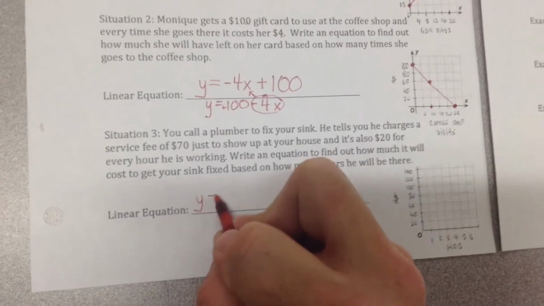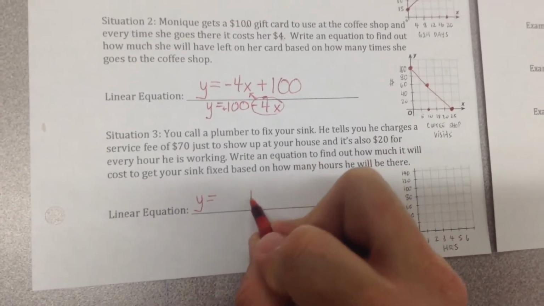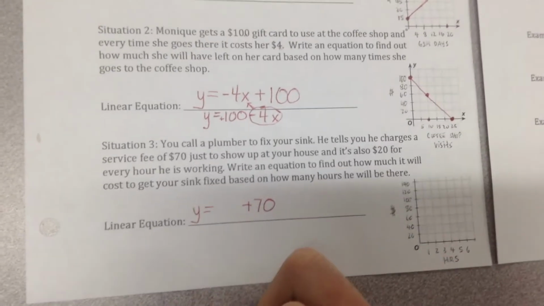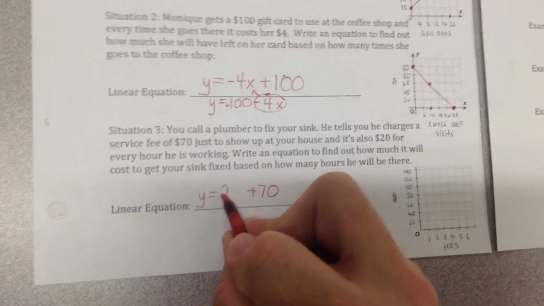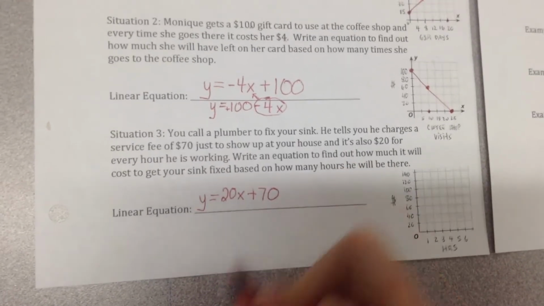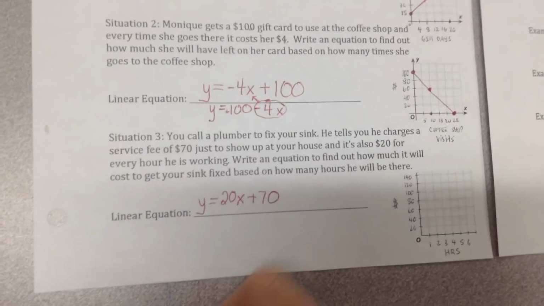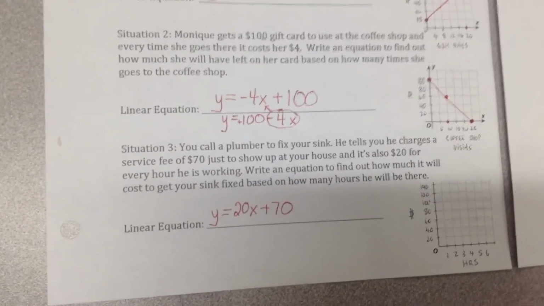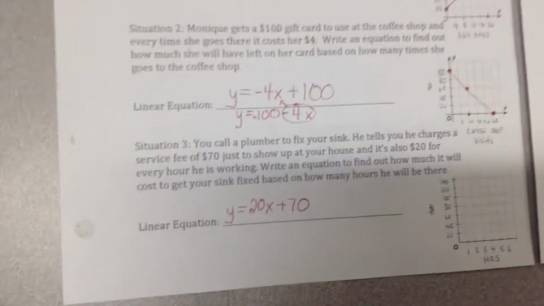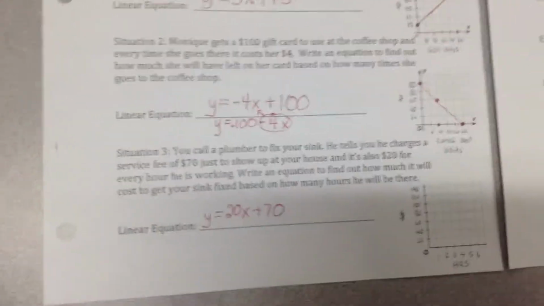So again, the one-time fee, that's that number at the back, that's the $70 that he's charging you. That one time, just once. The thing that's going to change is the $20 per hour that he's going to charge you while he's working. Hopefully it won't take too long, but you might want to know how much it's going to cost for 3 or 4 hours if it's going to take that long.